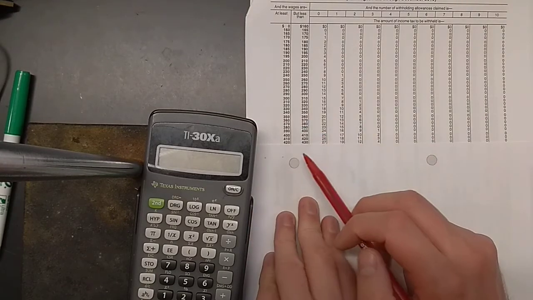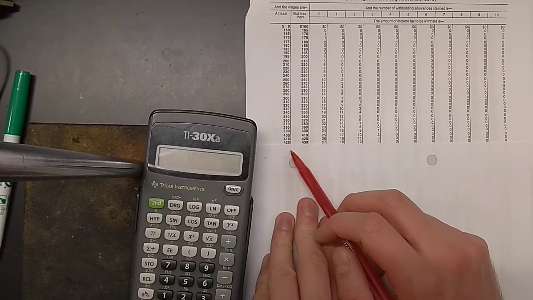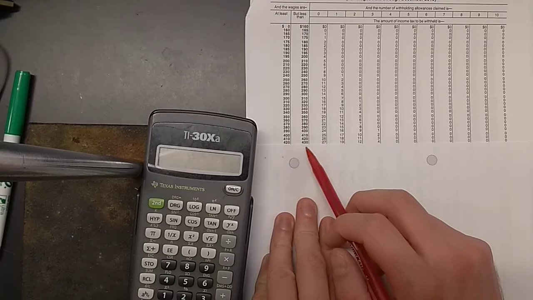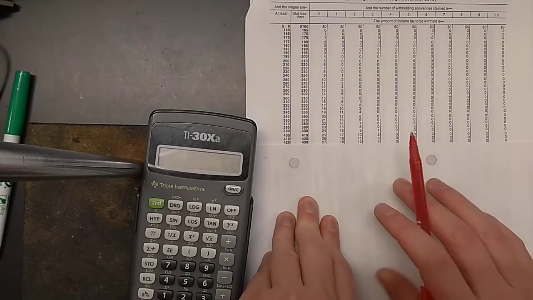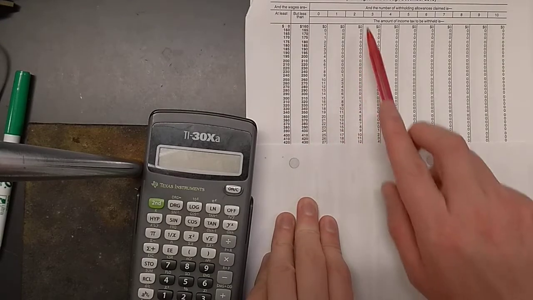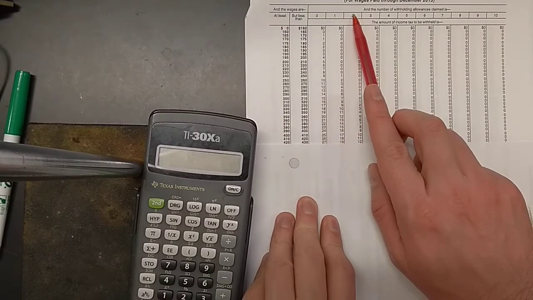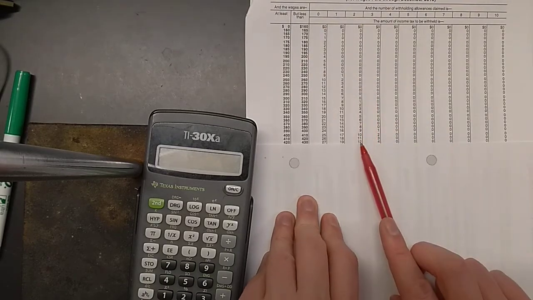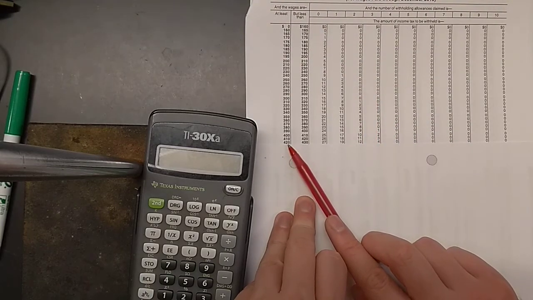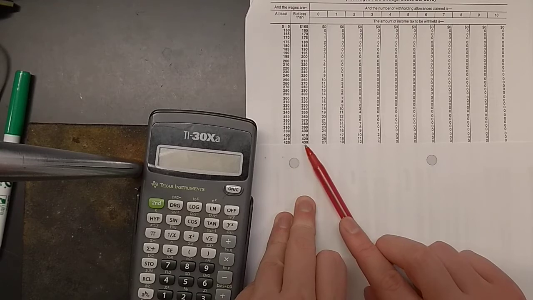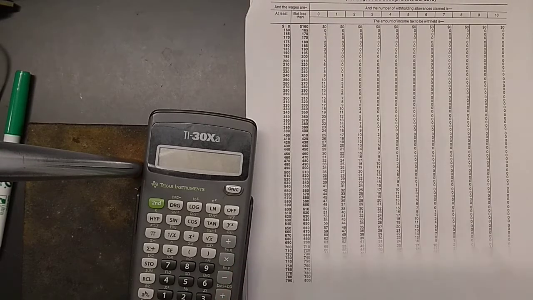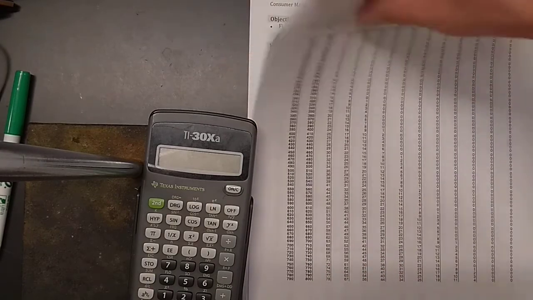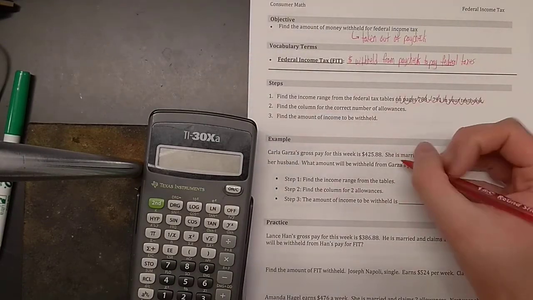So, this person, Carla Garza, makes $425.88 per week. That's right between these two numbers. And it said that she claims 2 allowances. So since she claims 2 allowances, I'm going to go to the 2 allowances column, and I'm going to go down until I get to the row that's for between $420 and $430. I see the number 12 there. Well, that's my answer for how much money is withheld from her paycheck per week.